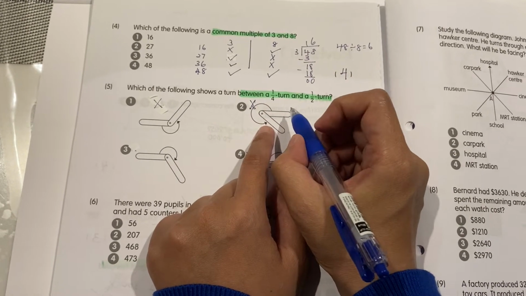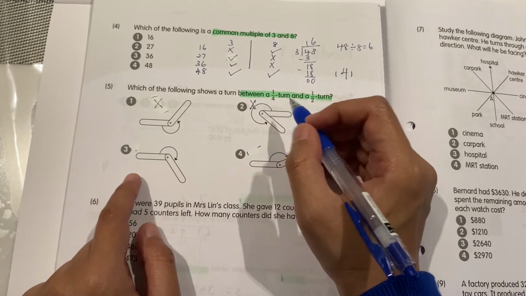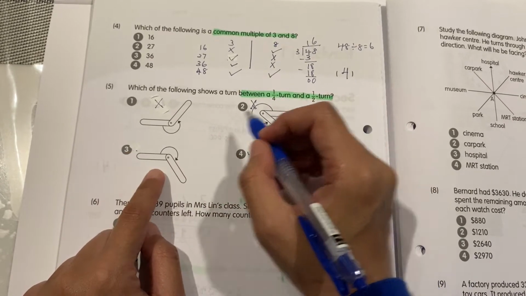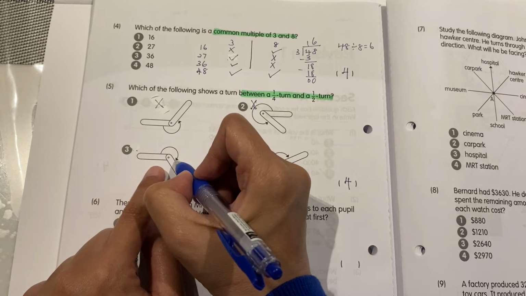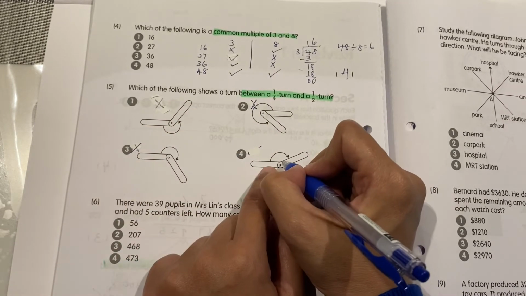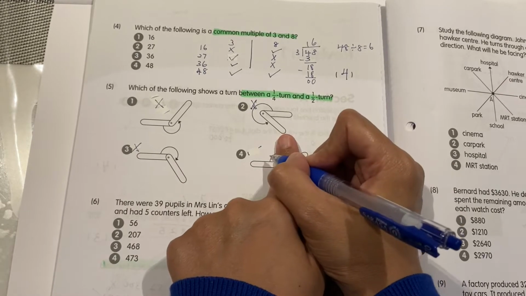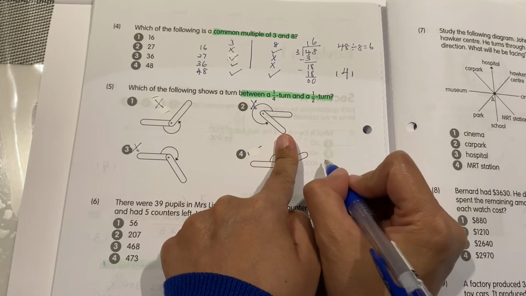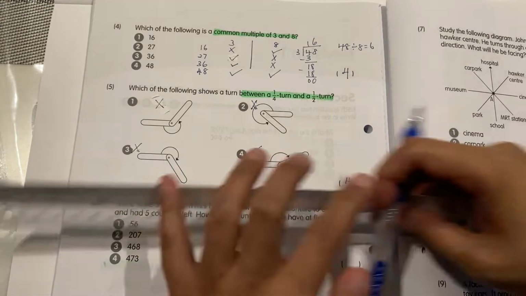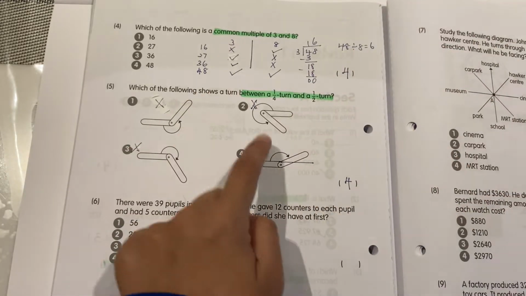This is not between 1/4 and a half turn. This one here is a 3/4, right? So this is also not. The answer is this, this is between, right? A half turn is a straight line right here. A half turn will be exactly straight, right? So your answer is this one, number 4.